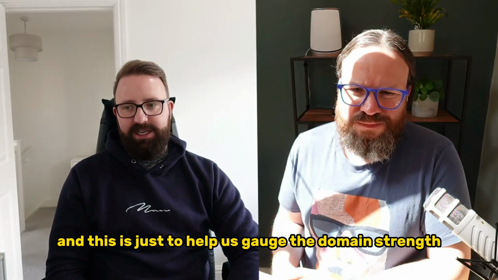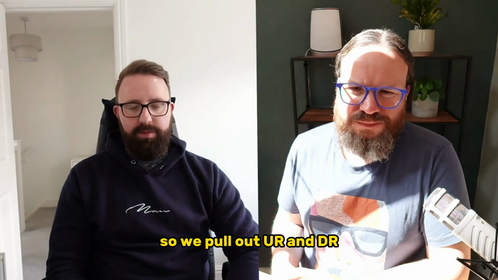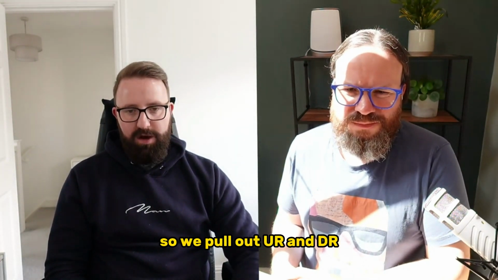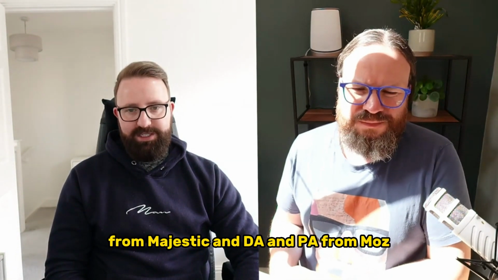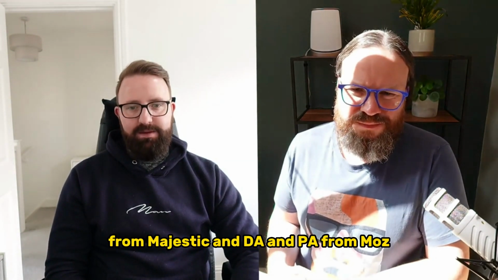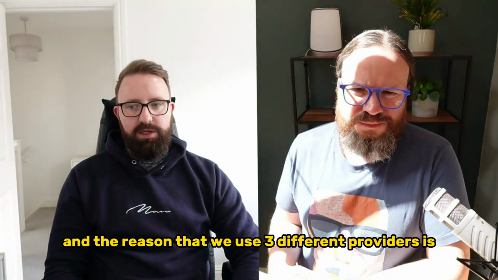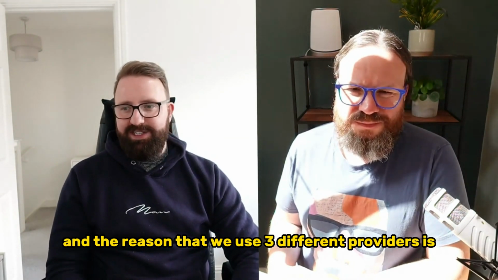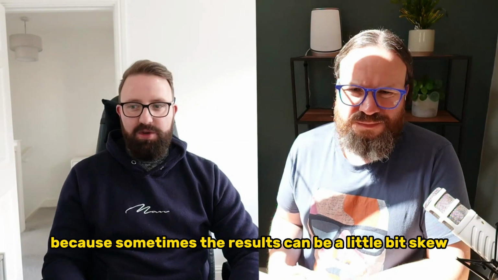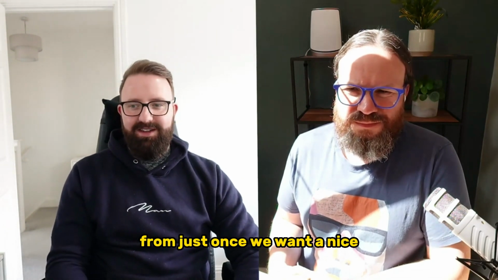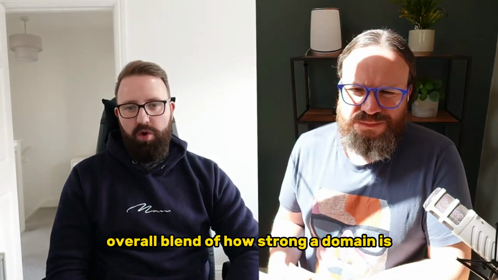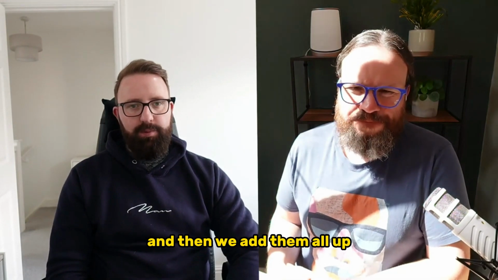This is just to help us gauge the domain strength. So we pull out UR and DR from Ahrefs, trust flow and citation flow from Majestic, and DA and PA from Moz. The reason that we use 3 different providers is because sometimes the results can be a little bit skewed from just one. So we want a nice overall blend of how strong a domain is. And then we add them all up.